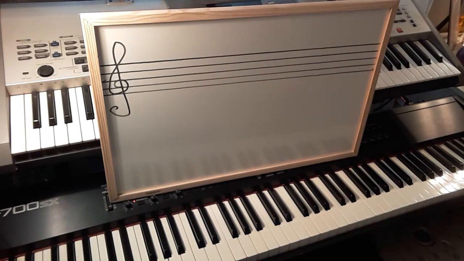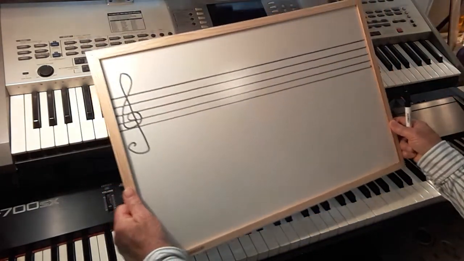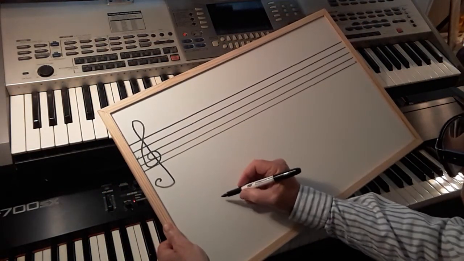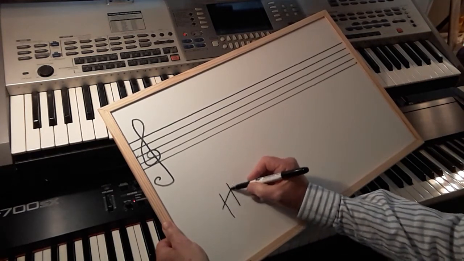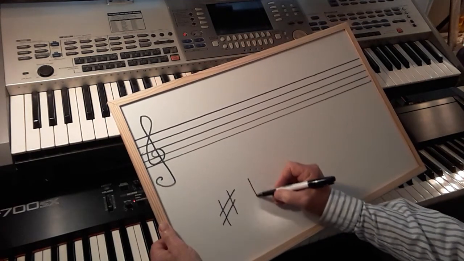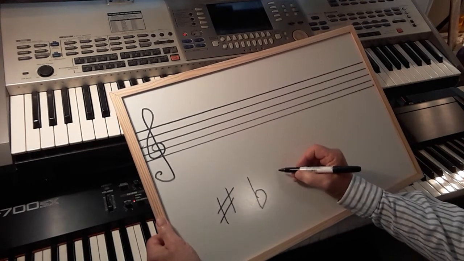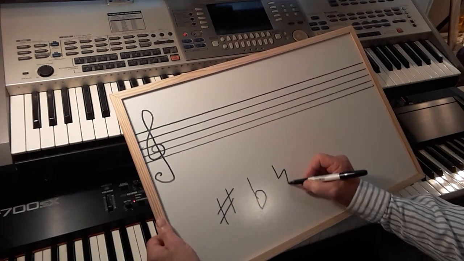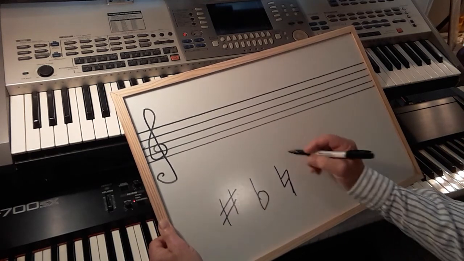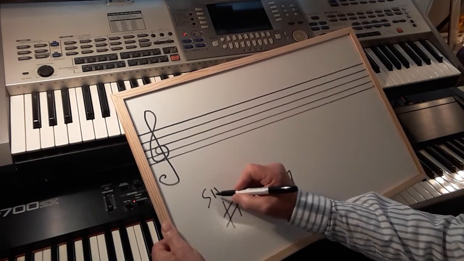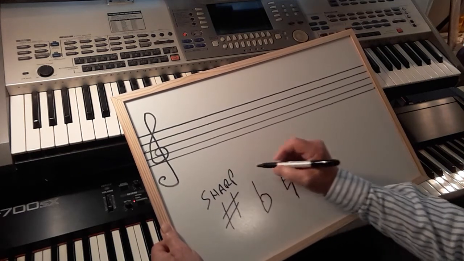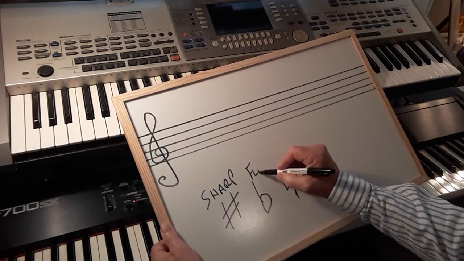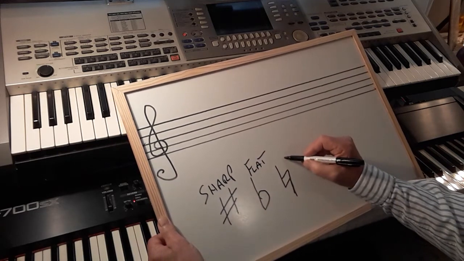Today I want to just talk about sharps, flats and naturals, and the chromatic scale. I'll show you what sharps look like. I probably showed you before, below the board like this. The sharp is that, the flat is that, and a natural is that. So that's a sharp, that's a flat, and this is a natural.